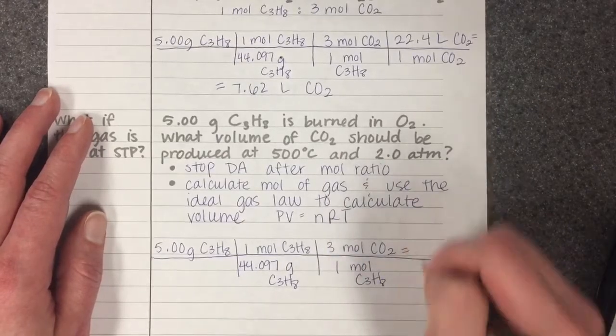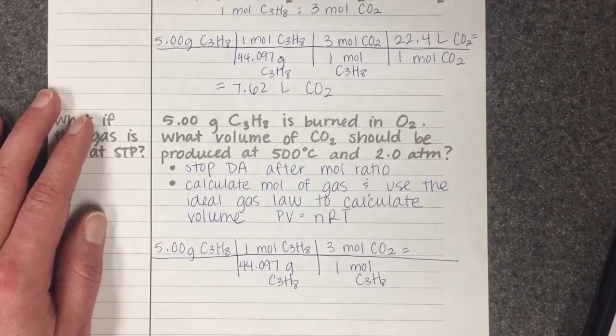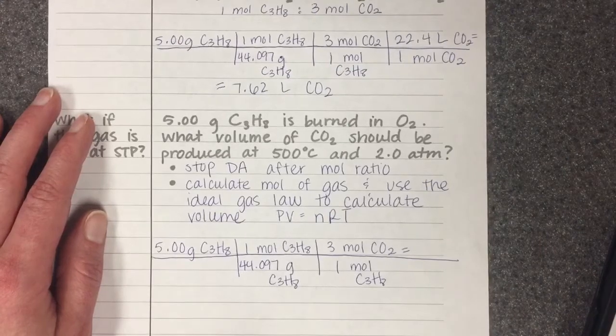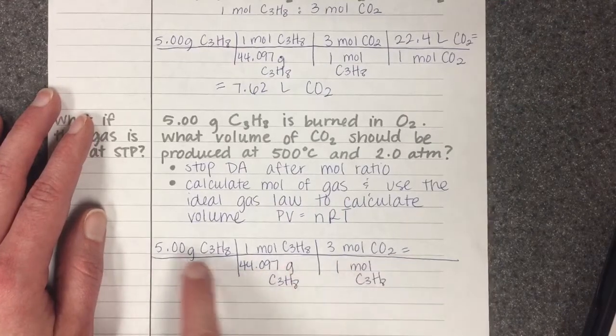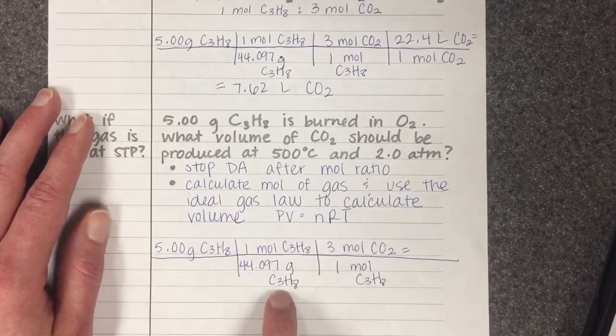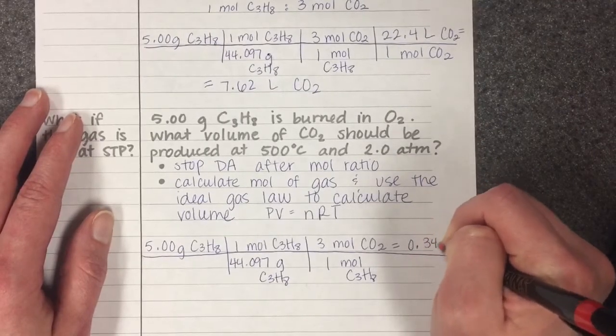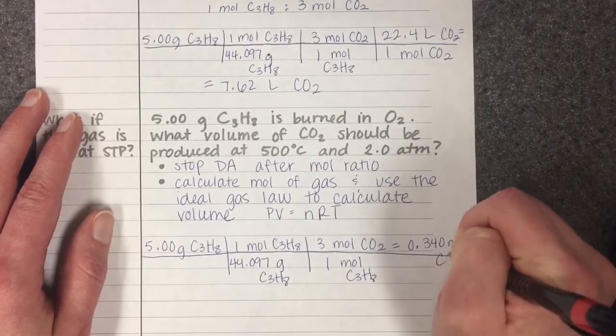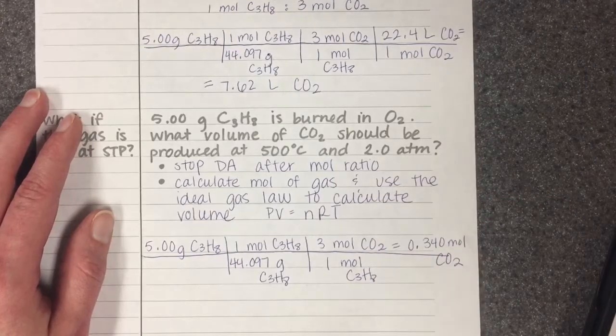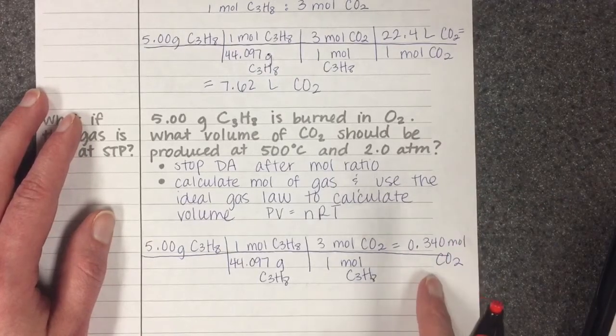And that's where we stop. We have to stop there because we're not able to convert moles to liters. Our gas is not at STP. So instead we're going to stop there at moles and go ahead and calculate. So if I multiply across the top and then divide by the bottom, I end up calculating that there's 0.340 moles of CO2 produced. So that's how many moles I have.